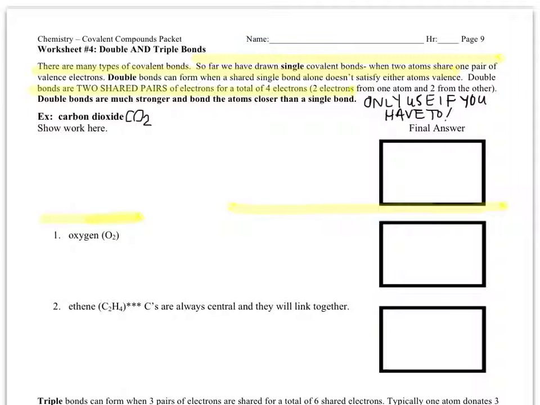But every once in a while, you come to a situation where you need to use either a double bond or a triple bond. They're still covalent bonds, right? These are all types of covalent bonds that represent sharing electrons between atoms. We'll talk about double bonds, then we'll talk about triple bonds.